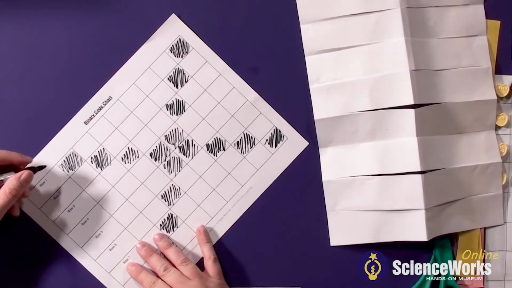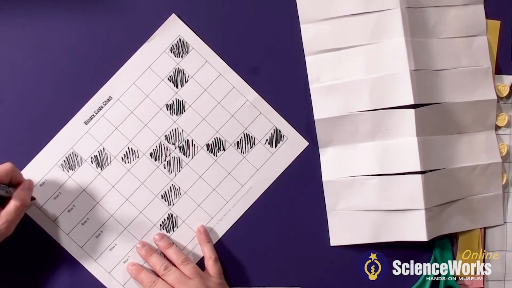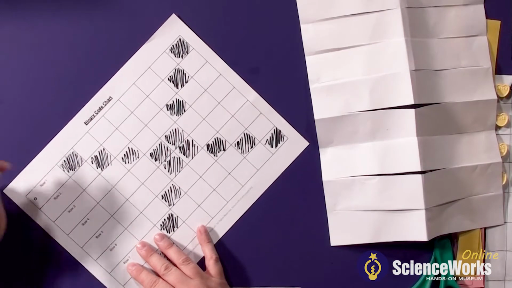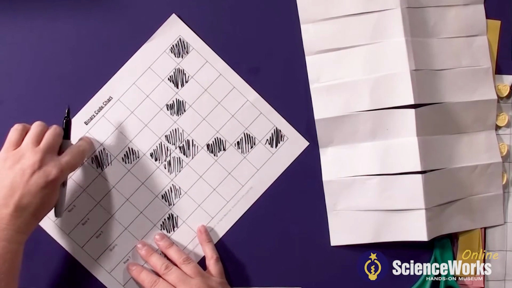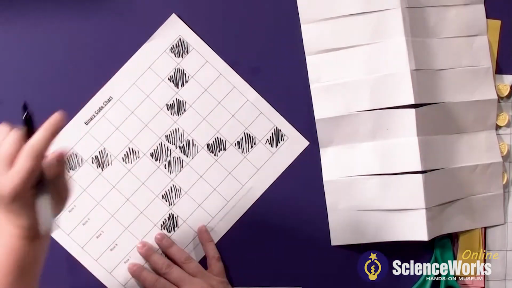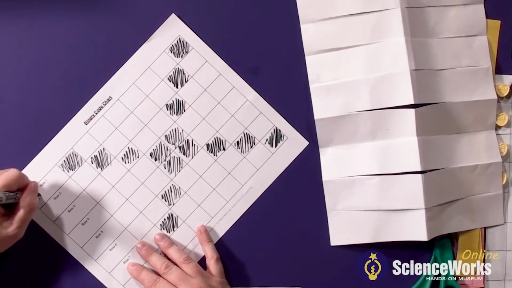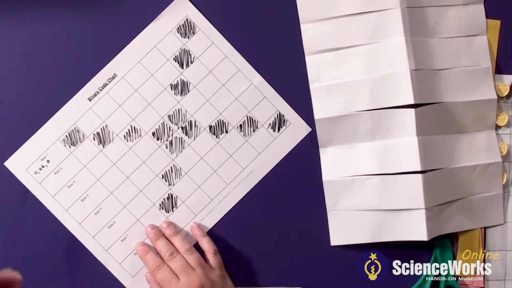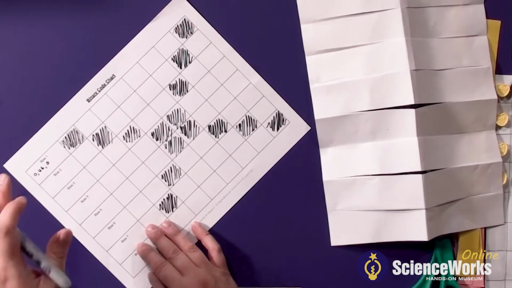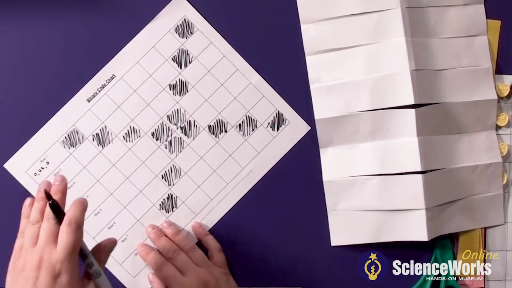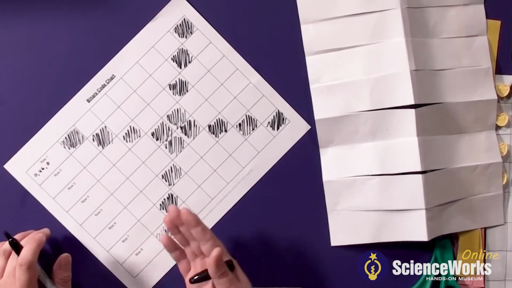We can also write this out as a code. If we're going to say O equals over, and U equals under, we'll say O, then we've got 6, so we'll say U6 and then O. We could also write it out O, U, U, U, U, U, U, O, but this is quicker.